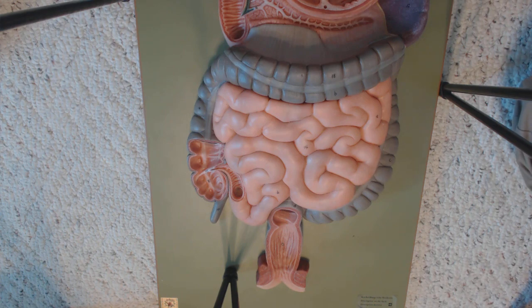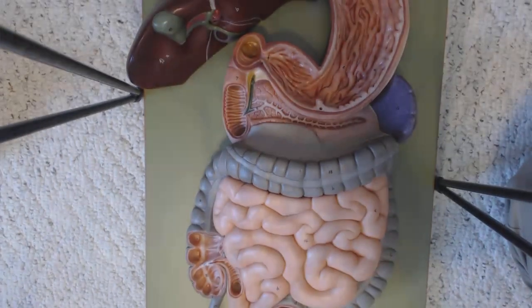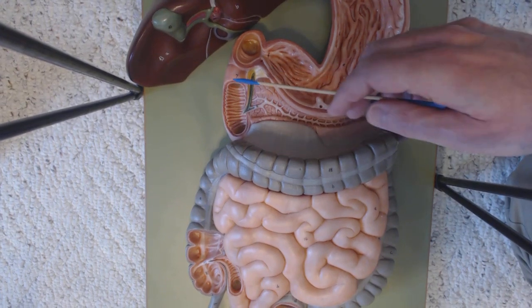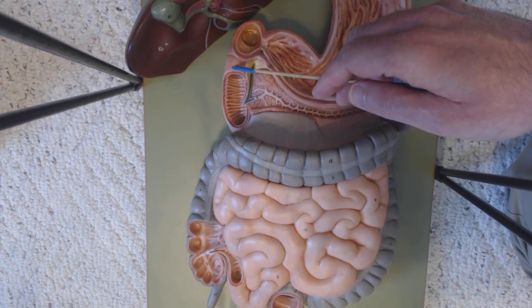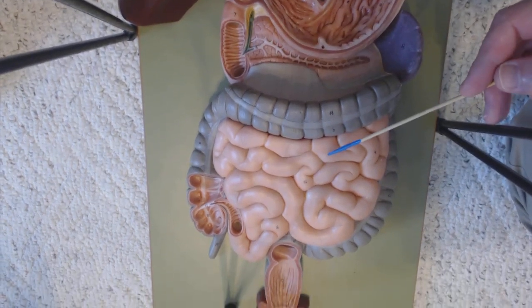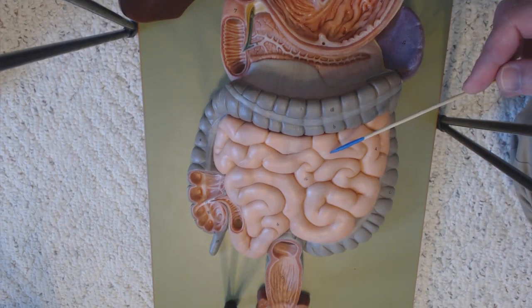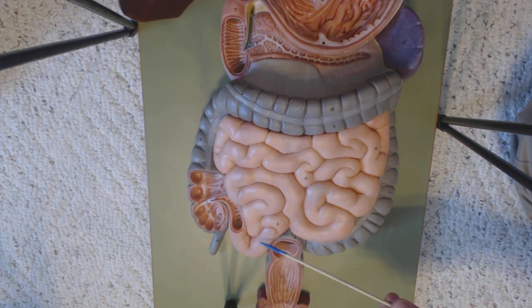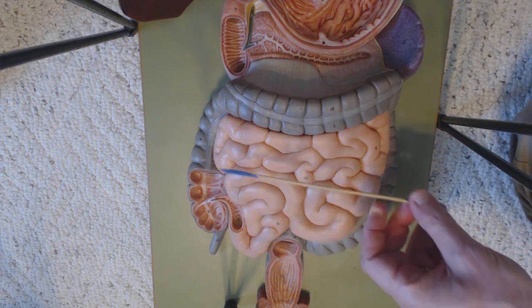Okay, recall that the small intestine is divided into 3 subdivisions. The first subdivision is the duodenum up here. The second subdivision is the jejunum, and then the third subdivision is the ileum down here.